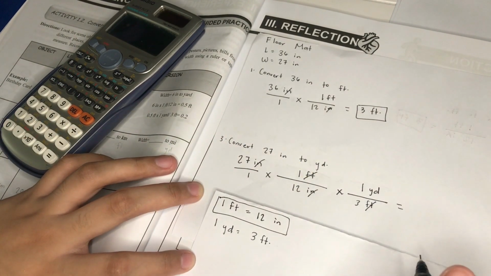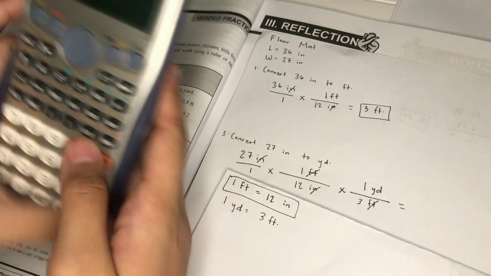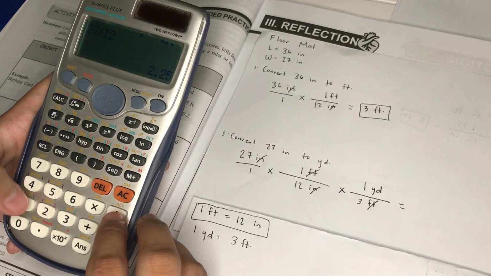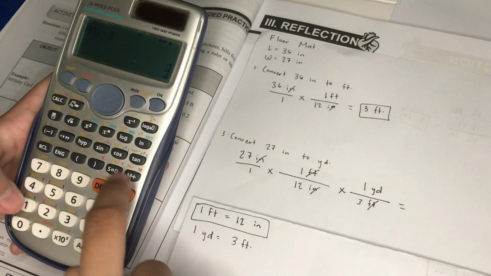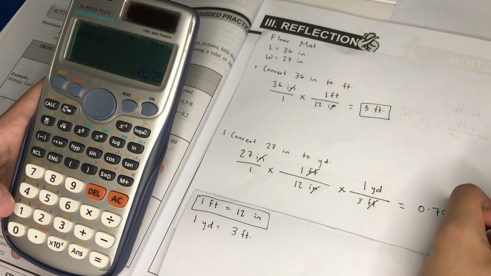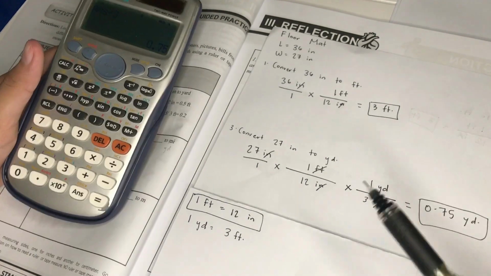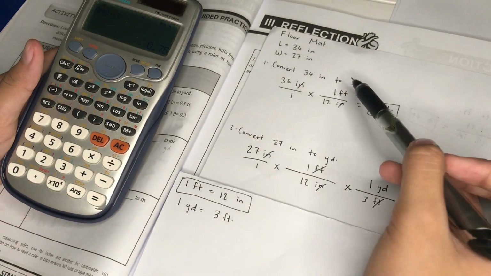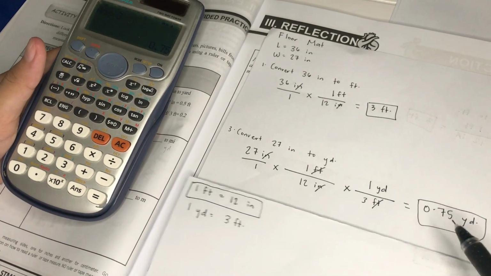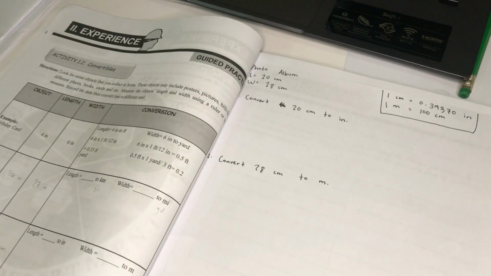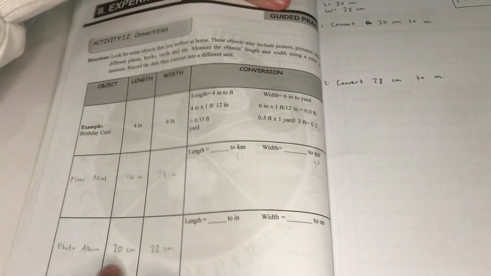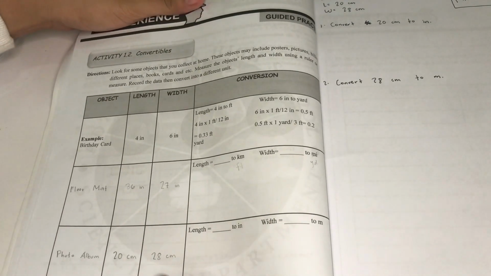And then last step is to simplify the equation. 27 divided by 12 equals 2.25, divided by 3, we have 0.75 yard. And that's it. We've converted 36 inches into foot and we got 3 feet. And then 27 inches into yard and we got 0.75 yard. Now, next example, we have here a photo album with a length of 20 centimeters and a width of 28 centimeters.